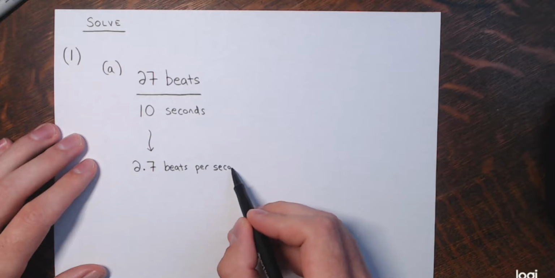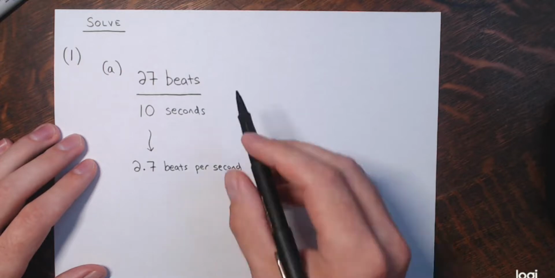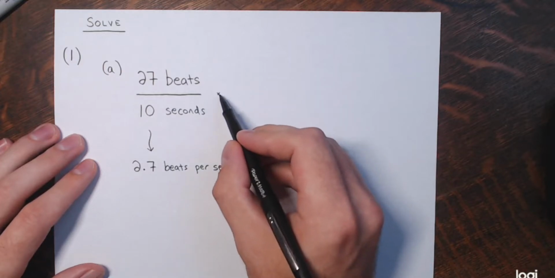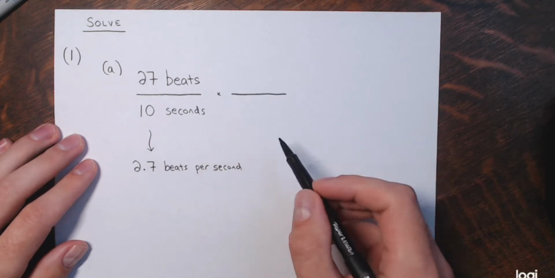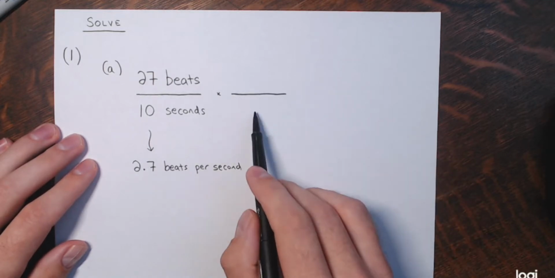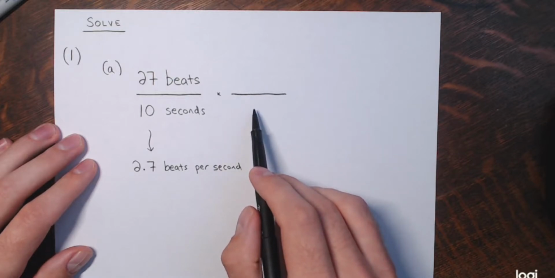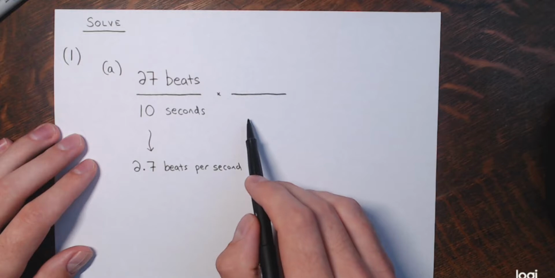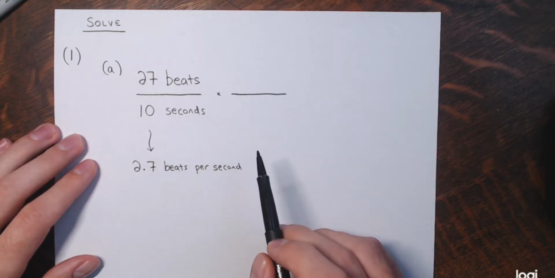But I don't want beats per second. I want beats per minute. So we're going to do some unit conversion. So I'm going to multiply here by a conversion factor. I'm going to multiply by another fraction where the numerator and denominator have the same value. That way it'll be like I'm multiplying by 1, and the expression's value will not change.